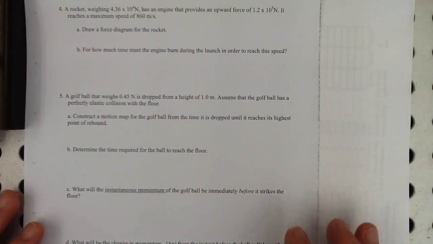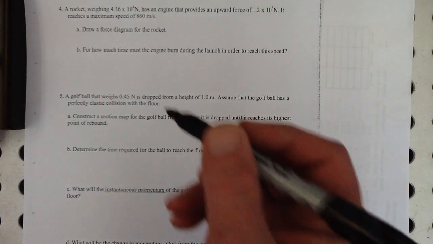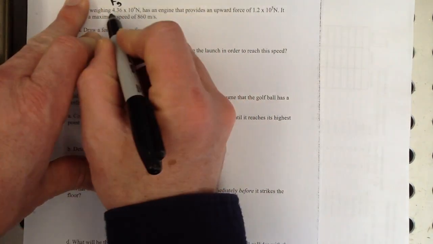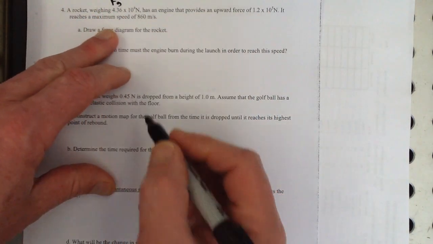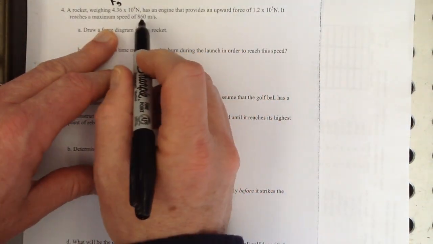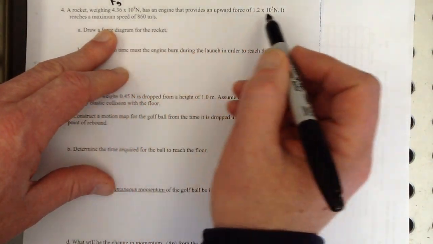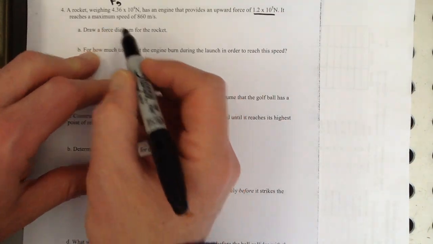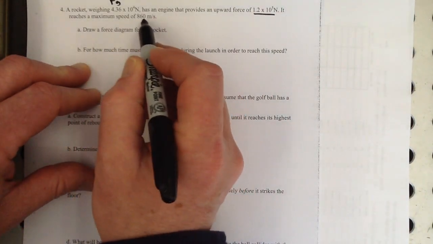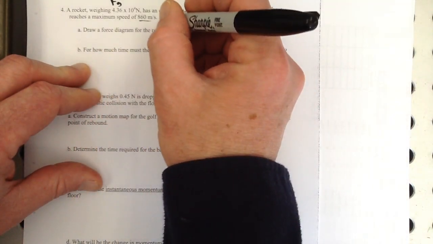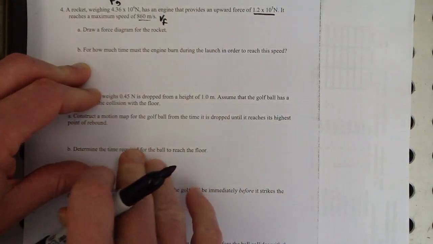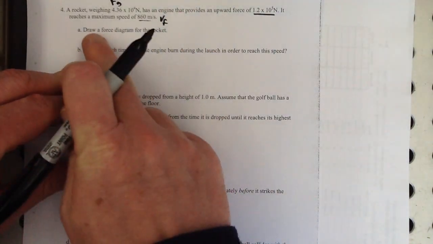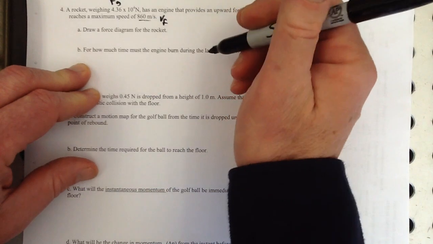Got another page here. A rocket weighing 4 point... So when we say weighing, this is the gravitational force. You don't have to multiply. This has already been multiplied by 10, right? It's in newtons. It has an engine that provides an upward force of this. It reaches a maximum speed of this. Right, that'd be its final velocity. Draw a force diagram for the rocket. Okay.